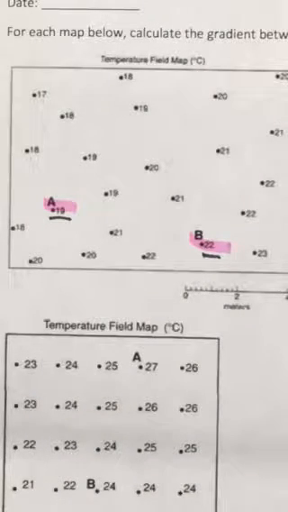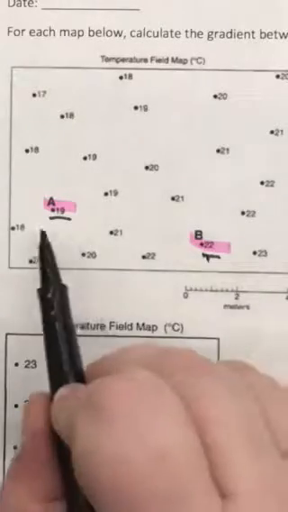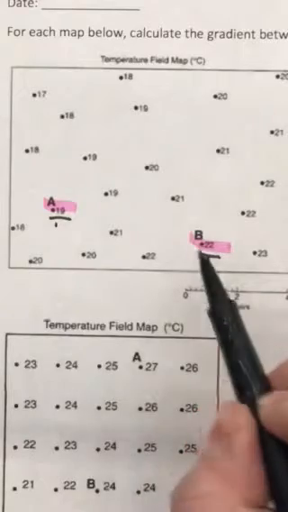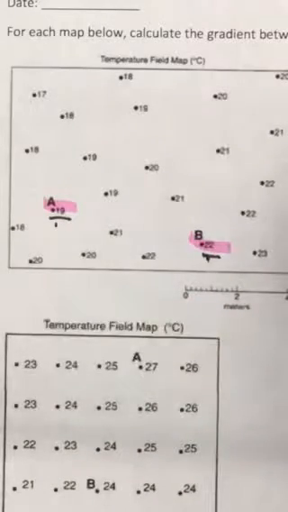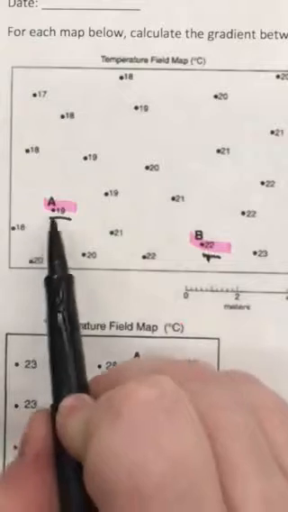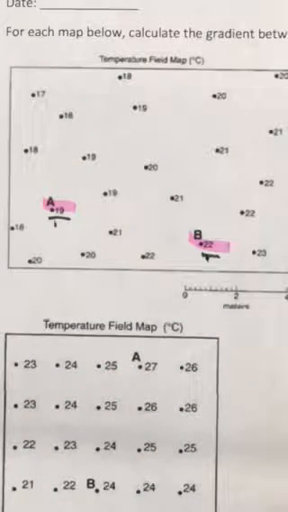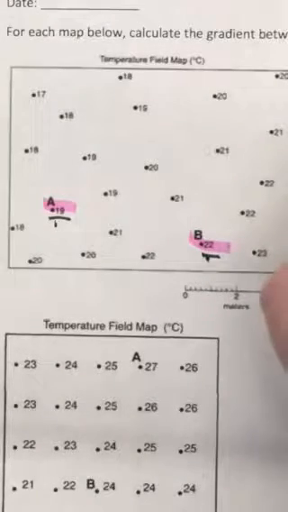And difference means? Subtraction. So we're going to look for the difference in field value. So just take the bigger one minus the smaller one. So it's 22 minus 19. So the difference between the 2 points, B is 22, A is 19. That would be the difference in field value. Yes? Can I say it? Not yet. Because we're not done yet.